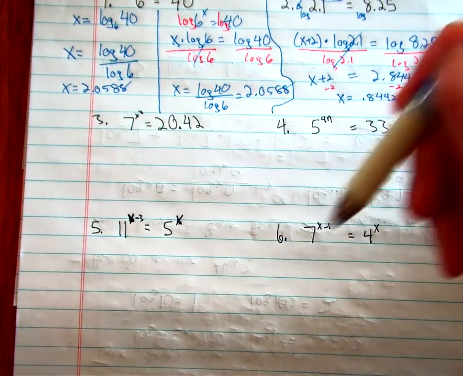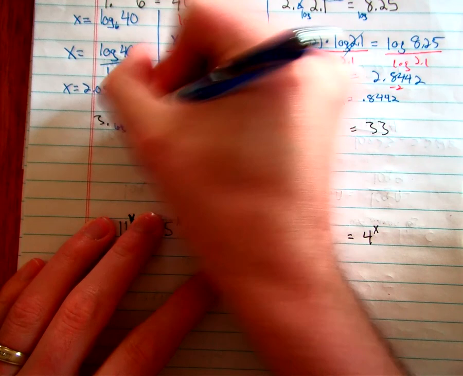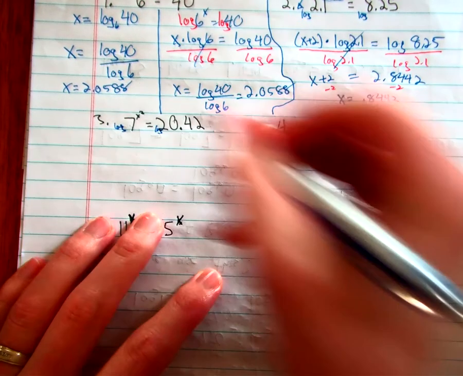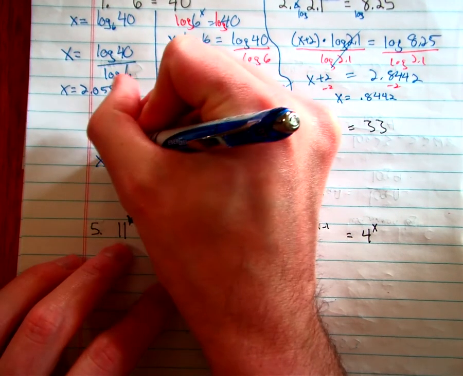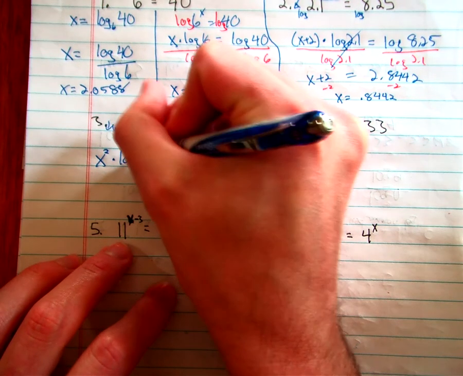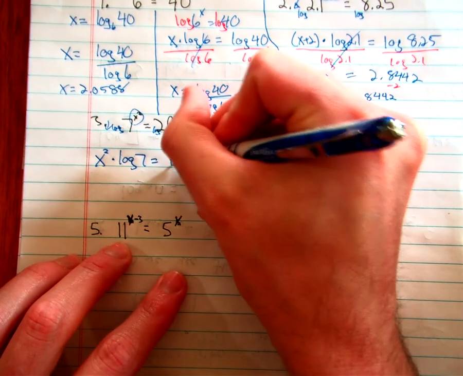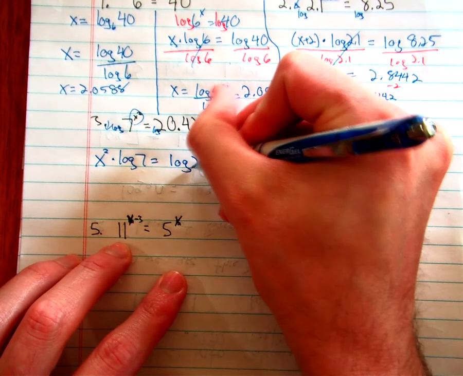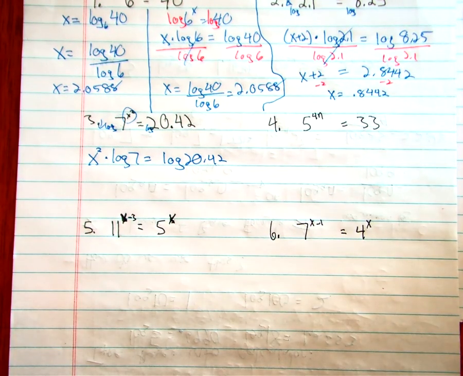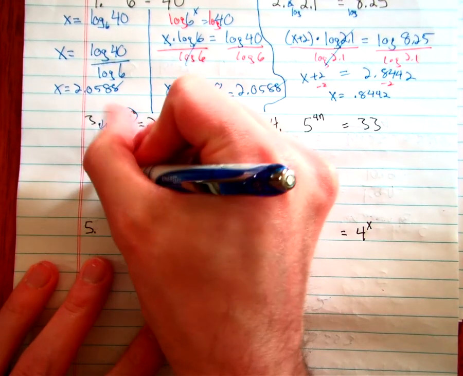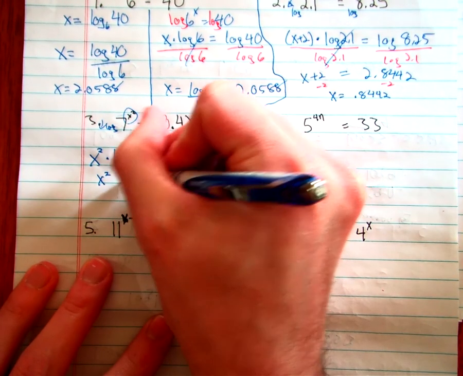Okay, same process for me at least. Log both sides. Log allows me to bring the exponent down in front. Okay, x squared times log of 7 equals log of 20.42. Okay, divide by log of 7.